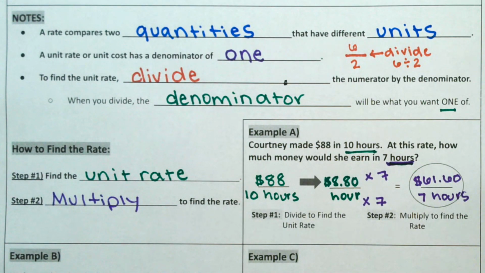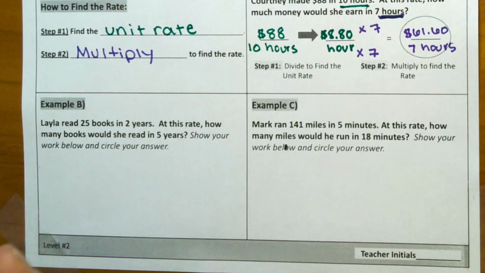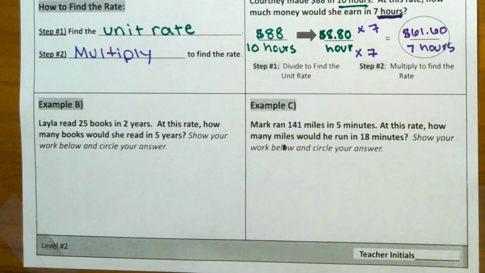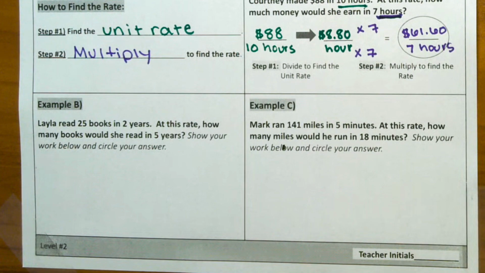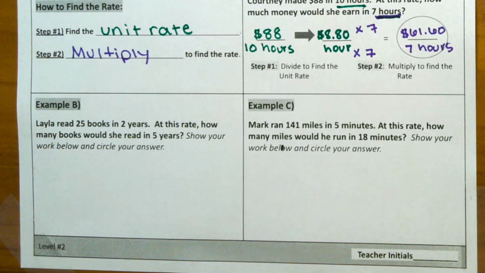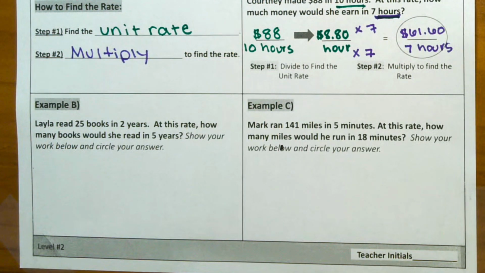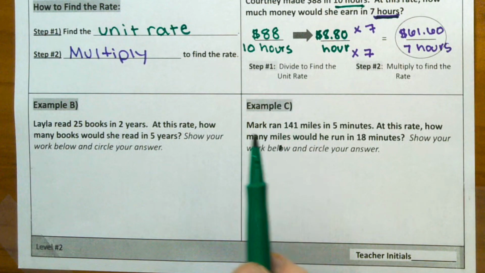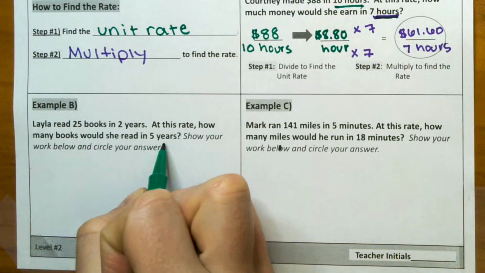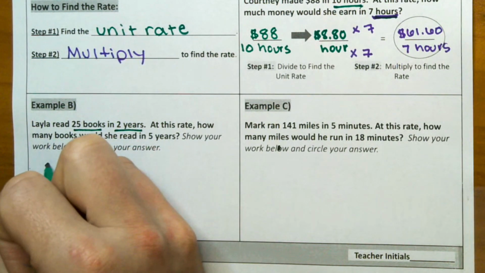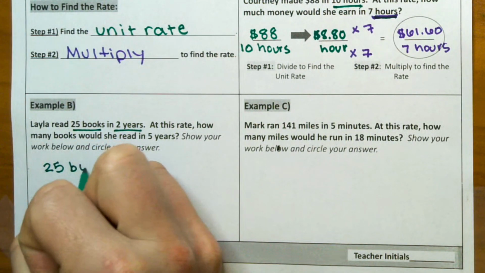Once you have this down, let's take a look at examples B and C. I'm going to complete B with you and then have you practice C on your own. Example B says, Layla read 25 books in 2 years. At this rate, how many books would she read in 5 years? Step number 1, we're going to divide to find the unit rate. So since we're talking about years, I'll do 25 books divided by 2 years.